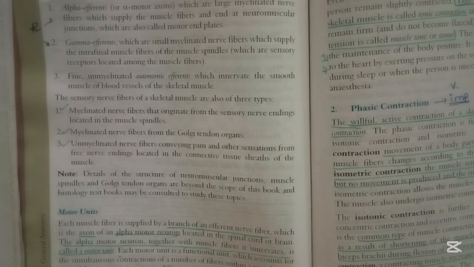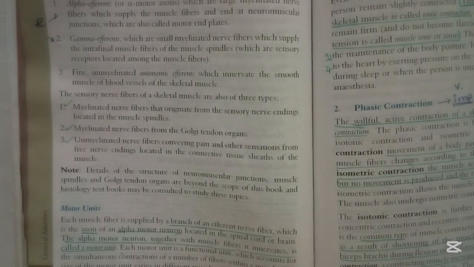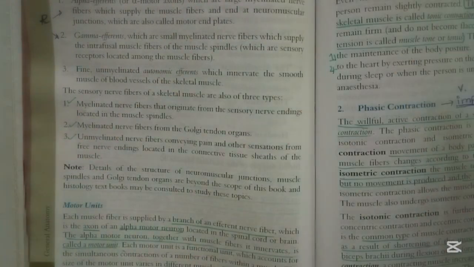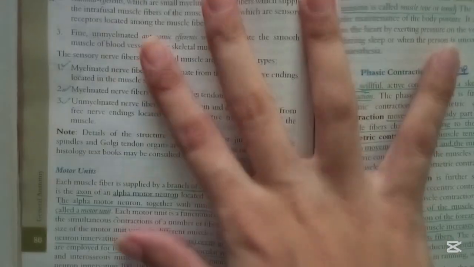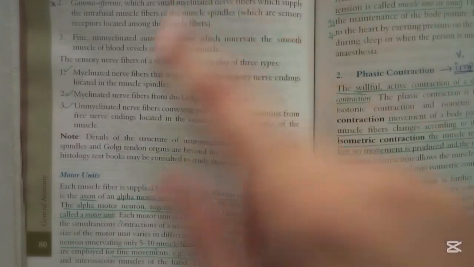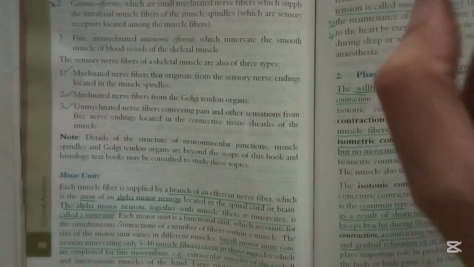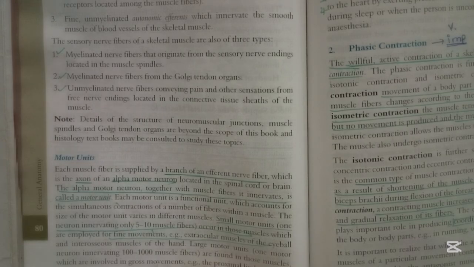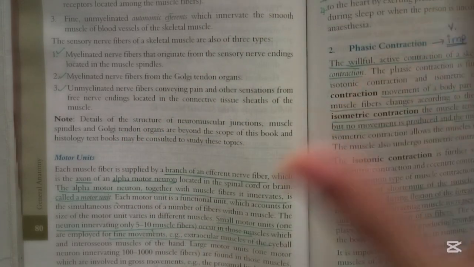The gamma efferent fibers are small myelinated nerve fibers, and they supply the muscle spindles, the sensory organs that are present among our muscle fibers. Next are the autonomic efferents, and they innervate the smooth muscle of the blood vessels that supply the skeletal muscles. If we talk about the next category, sensory nerve fibers, there are also three. Some originate from sensory organs like the muscle spindles and the Golgi tendon organs, and the others convey the sensation of pain and other sensations.